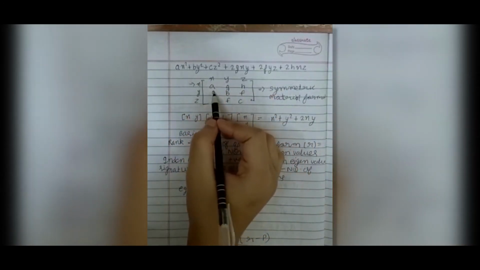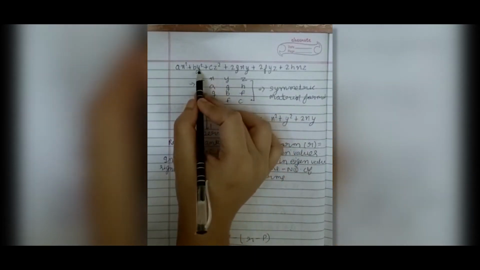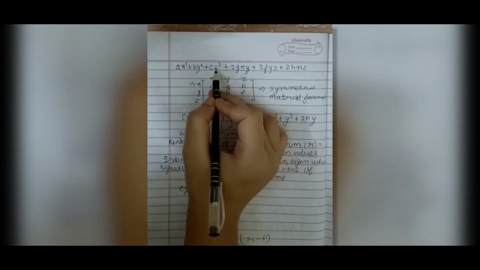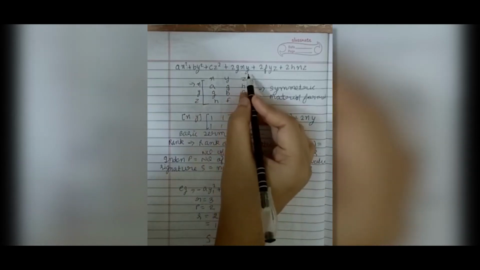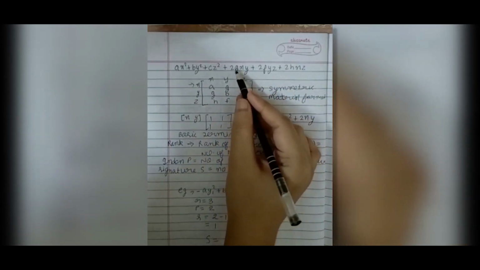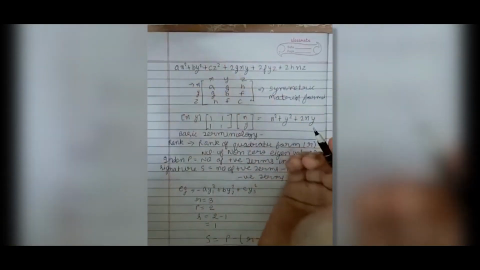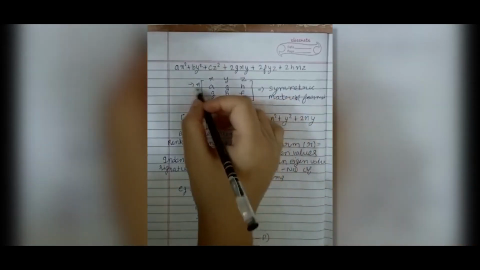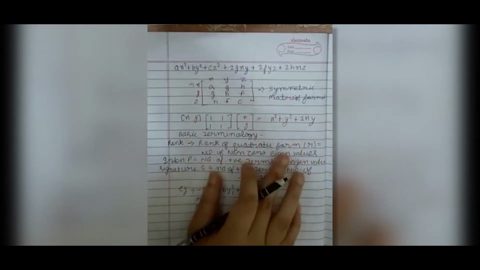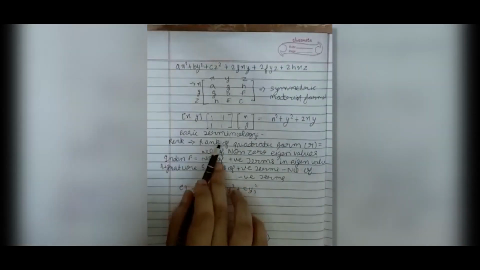So keep this in mind. The x square coefficient is right in this place, the y square coefficient in this place, the z square coefficient here, and the coefficient of xy is 2g, but we divide by 2. This is a formula, it will get clear. I'll explain in one example, but just have a look at this. Now we should learn about basic terminology.